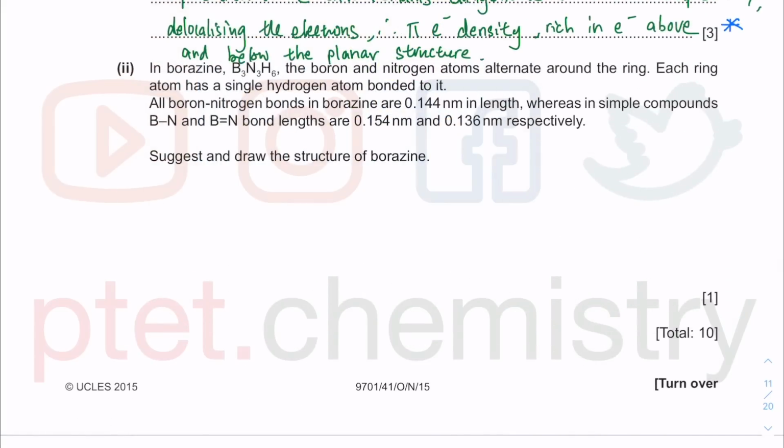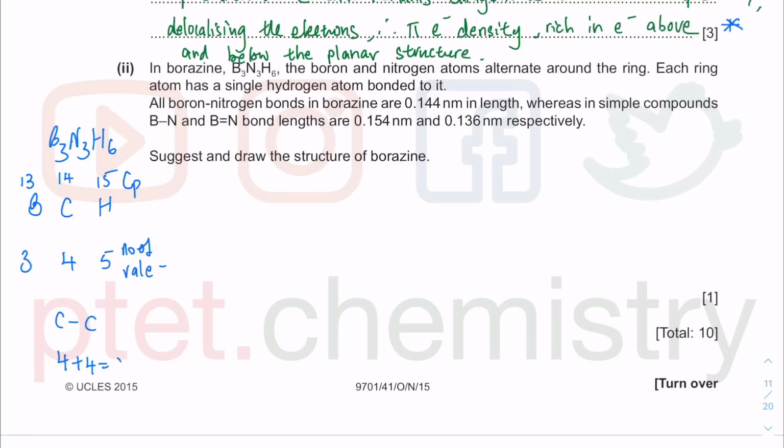In this last bit of the question, this is a 1 mark question. So they're saying that in borazine, B3N3H6, instead of C6H6, as you know, boron, carbon, and nitrogen are in group 13, 14, and 15. So the number of valence electrons is 3, 4, and 5. When you have carbon and carbon, you have 4 plus 4, which is 8 electrons. When you have boron and nitrogen, you have 3 plus 5, group 13 and group 15. You also have 8 electrons.